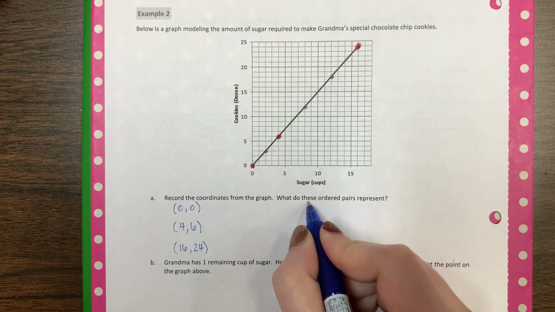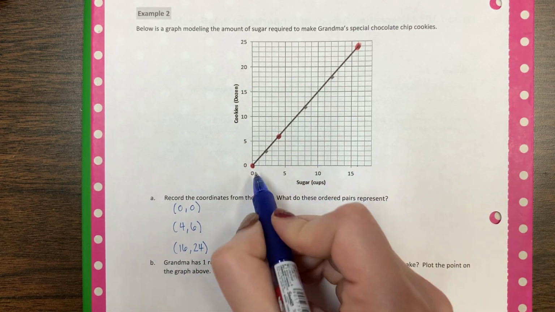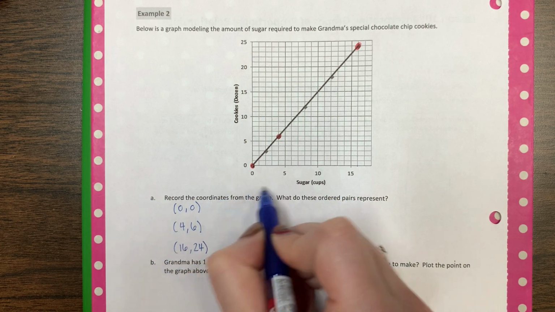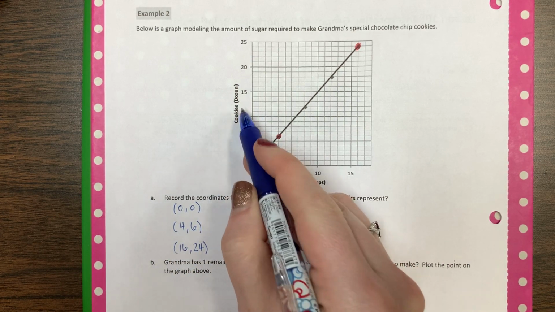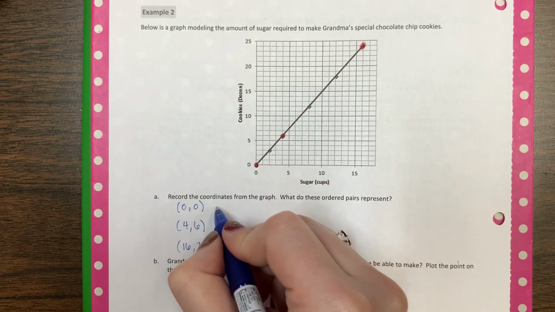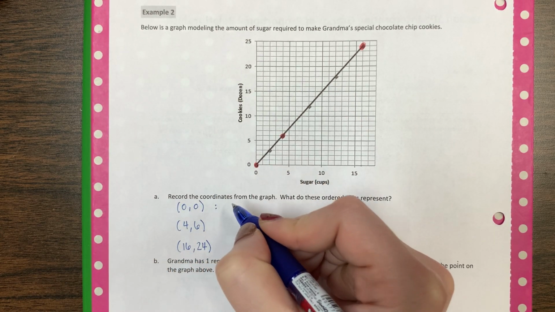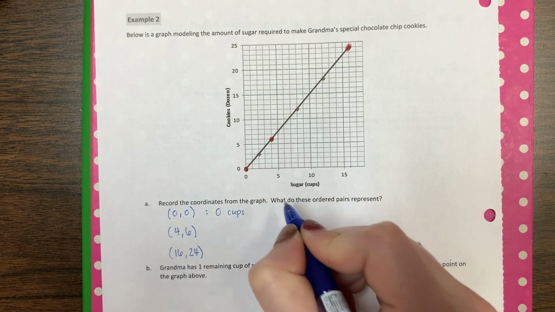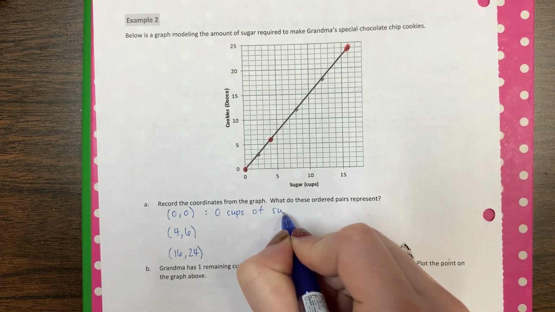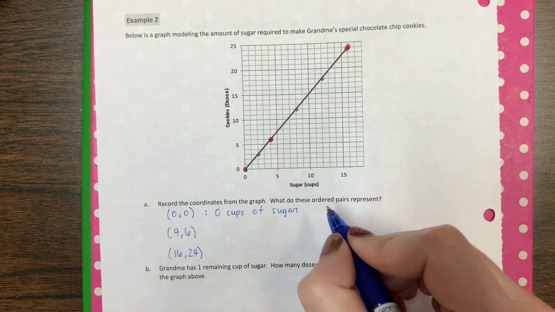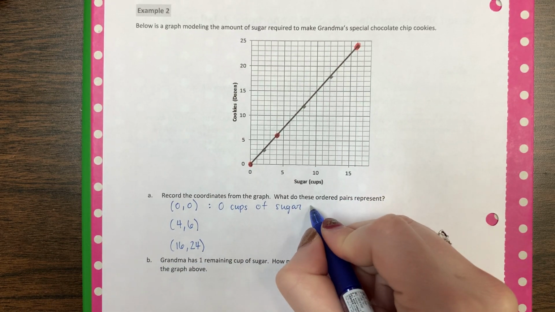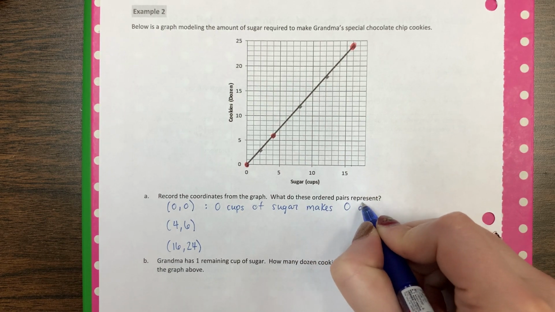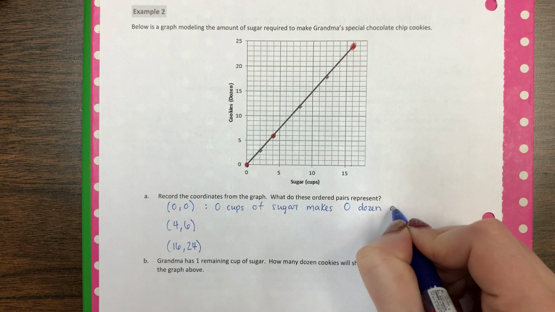All right, so we're going to talk about what do these ordered pairs represent. Well, right here at the origin, 0, 0, well, the x is talking about the cups of sugar, and the y is talking about the dozen of cookies. So that means that 0 cups of sugar makes 0 cookies, which, duh, that makes sense. So 0 cups of sugar makes 0 dozen of cookies.